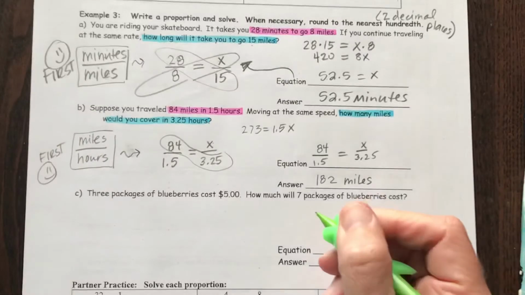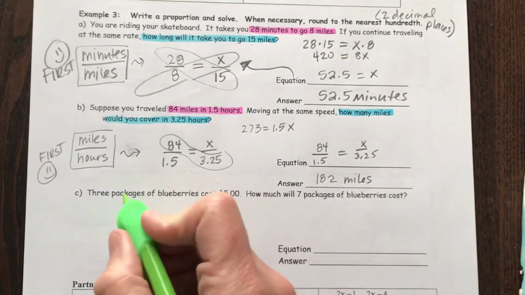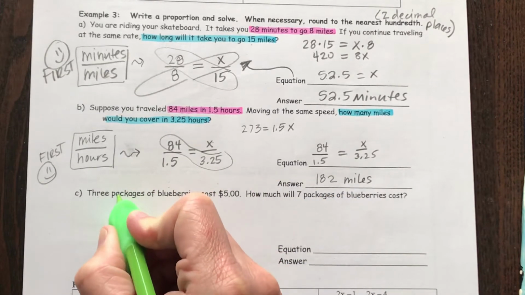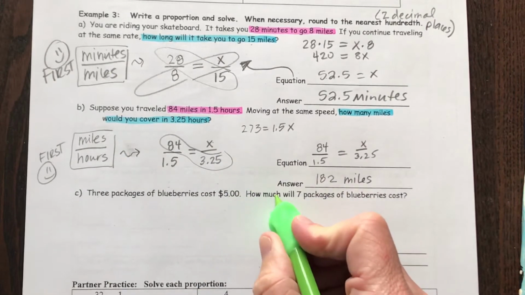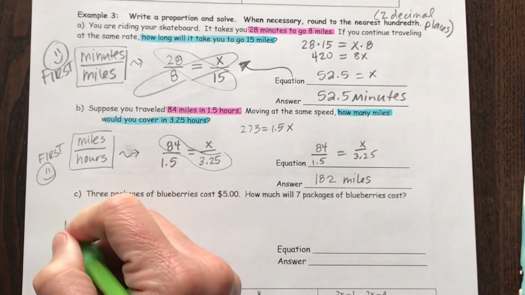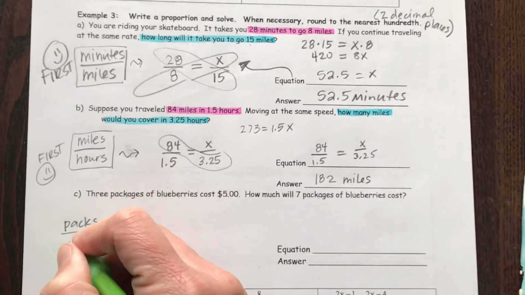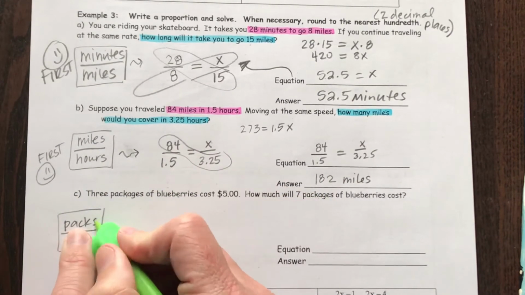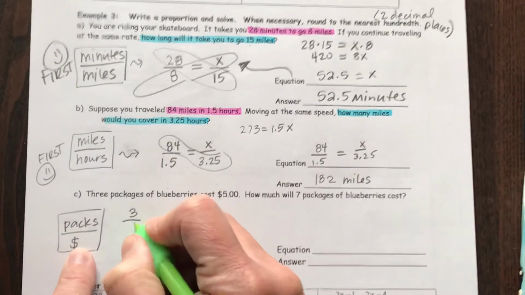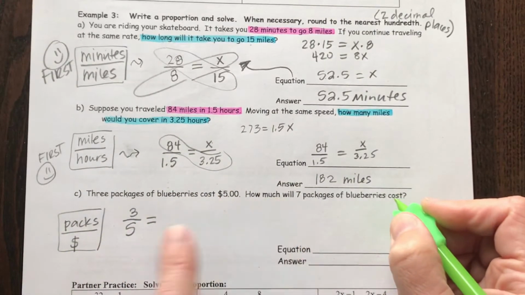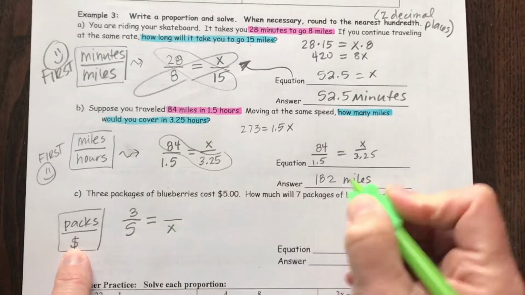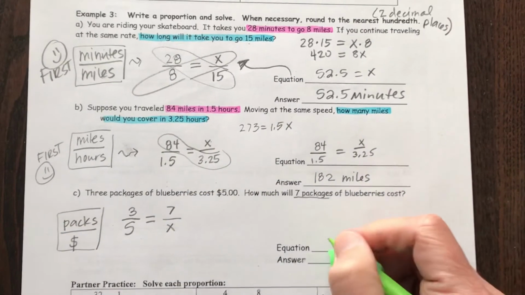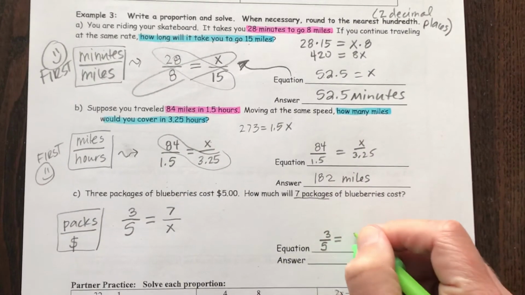Okay, here's another example for setting up your proportion. 3 packages of blueberries cost $5. So we're buying packages of fruit and the cost. How much will 7 packs cost? Okay, so we are buying packs and they cost us money. So that's how I'm going to set up my fraction. So 3 packages cost me $5. How much, so I'm looking for my price, how much will it cost to buy 7 packs? So packs goes on the top, 7 goes on the top. So 3 over 5 is equal to 7 over x.